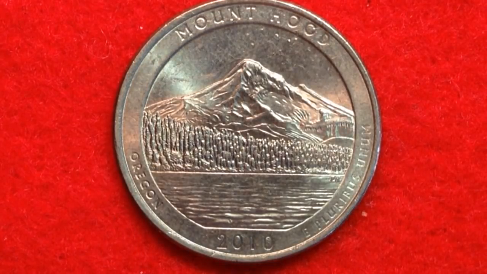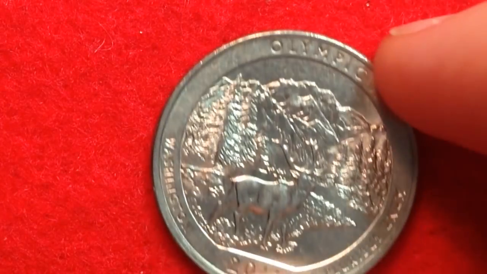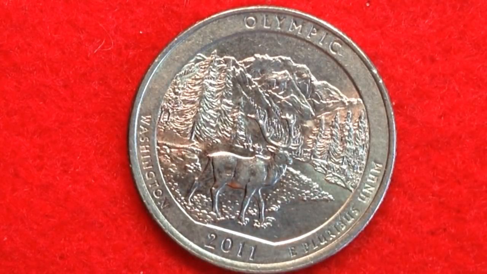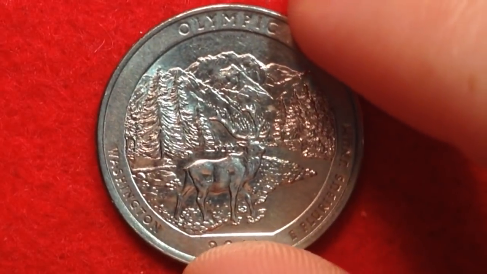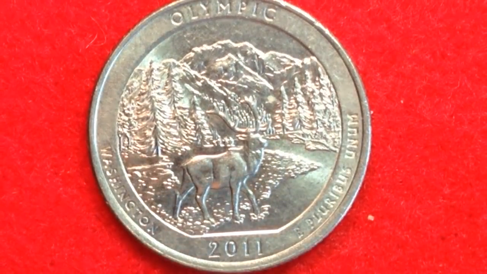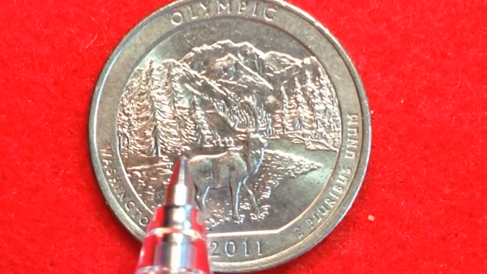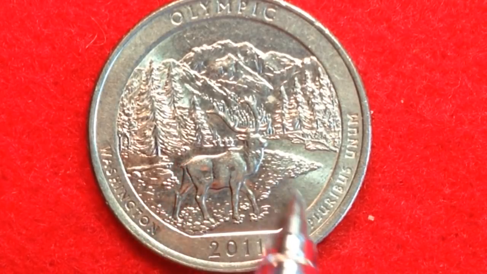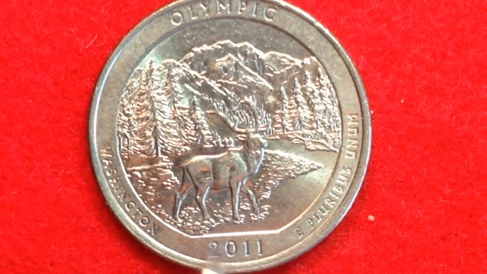Up next in the order is the Olympic. So this is the Olympic quarter, Olympic National Park, representing Washington. Now let's get the lighting a little bit brighter for you. There we go. So this one was made in 2011. There are 30 million made at the Philadelphia, 30 million made at the Denver. And on the reverse of the coin, we see the background has mountains and trees, and then we see a deer in a stream right here. So a very nice looking quarter for 2011, representing the state of Washington.